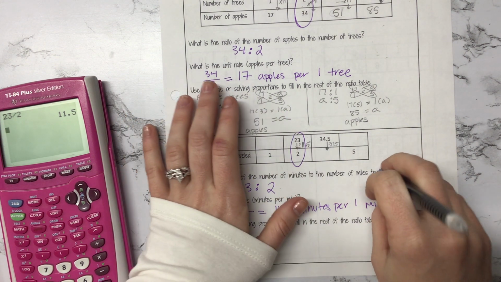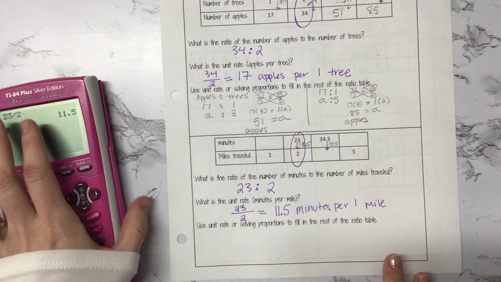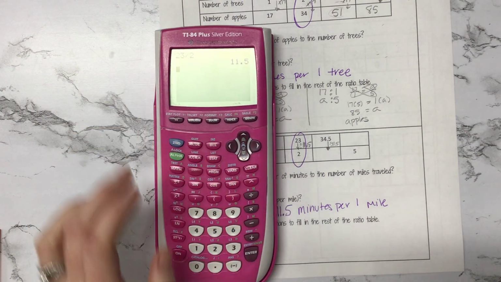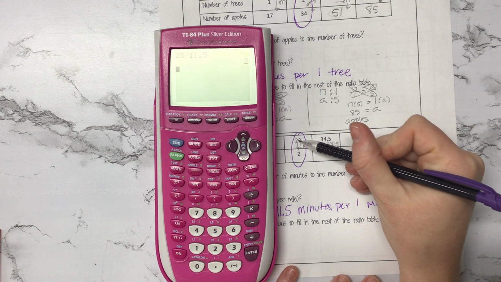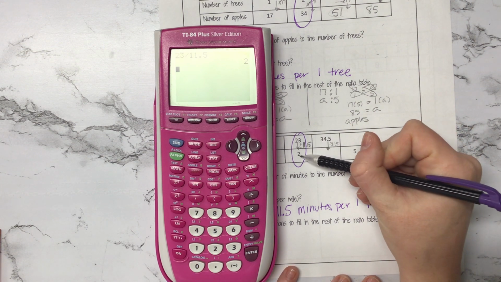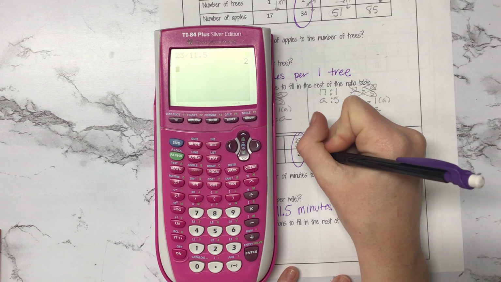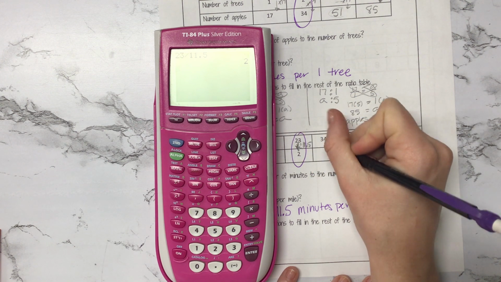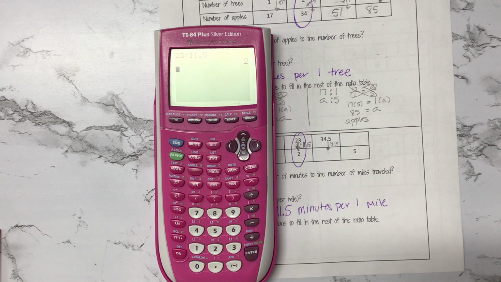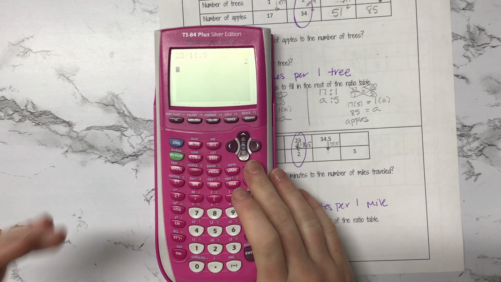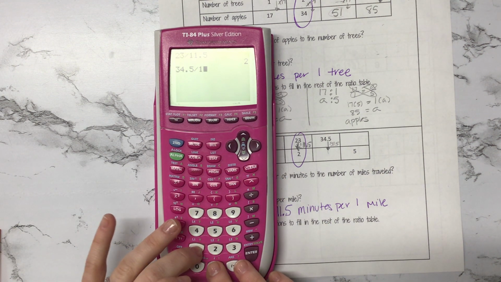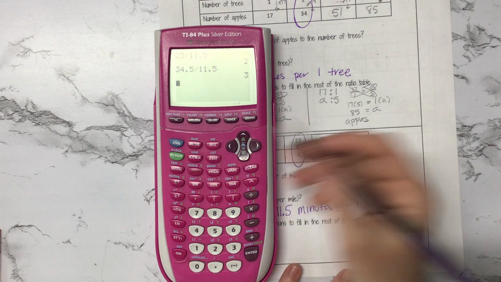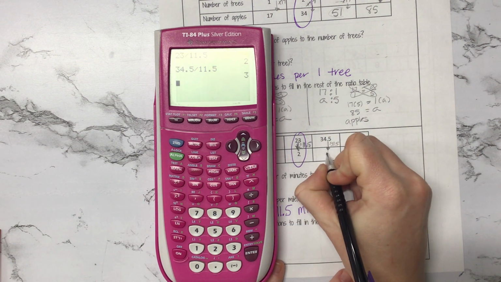Divide by 11.5. Right, because 23 divided by 11.5 is 2. So if I'm going the same way from 34.5 to this box, I need to do the same thing and divide. Okay, so 34.5 divided by 11.5 is 3.